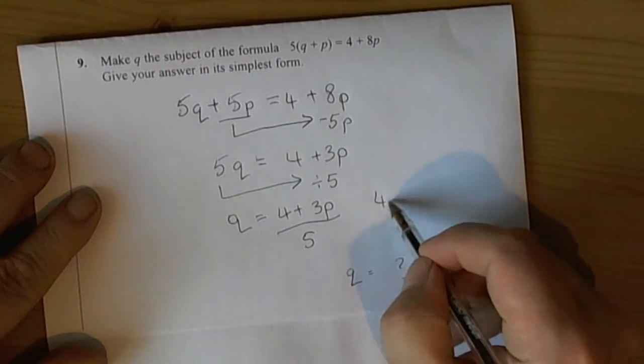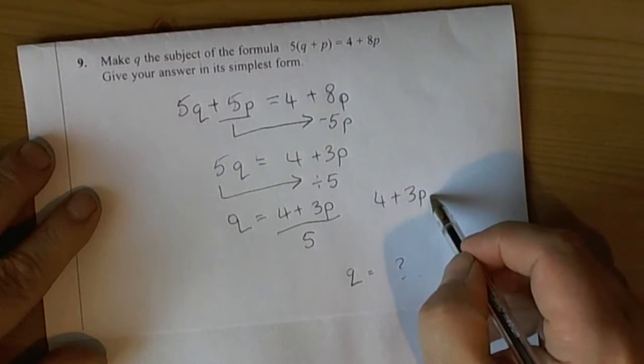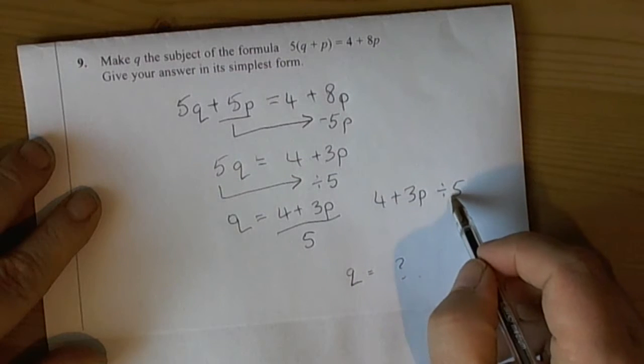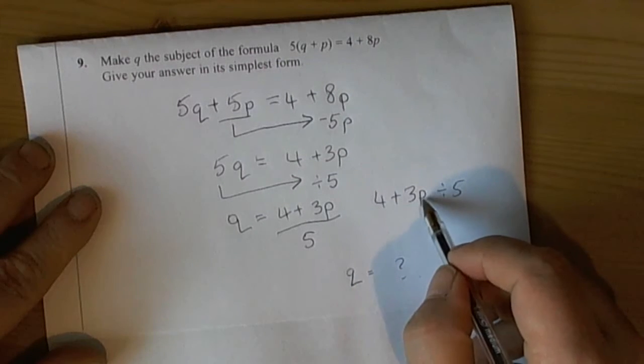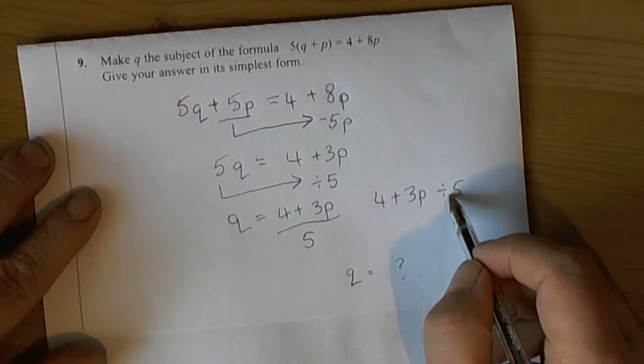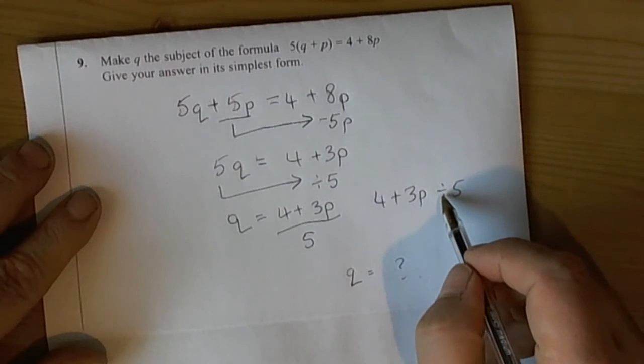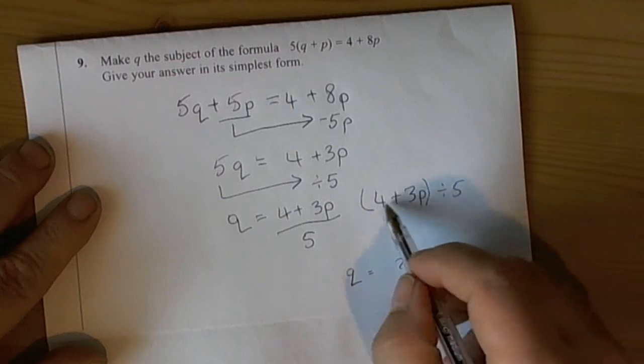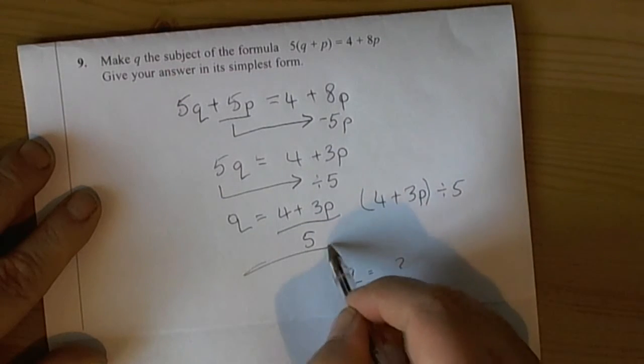Common mistake is some students leave it as 4 plus 3P divided by 5. This would not score full marks because you don't know whether you want the whole of this to be divided by 5 or you just do the 3P divided by 5. BIDMAS would force the divide to happen first. So if you put the bracket round, then that would be fine, but this one would be your best answer.